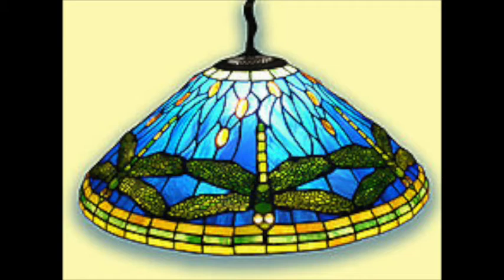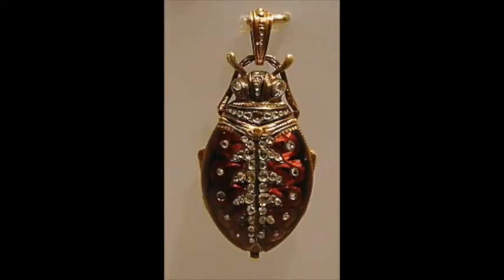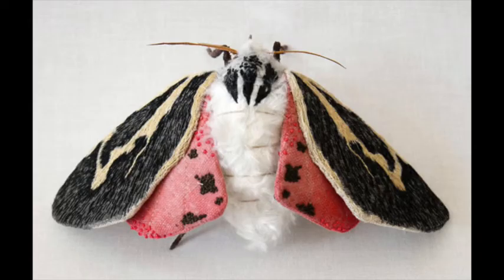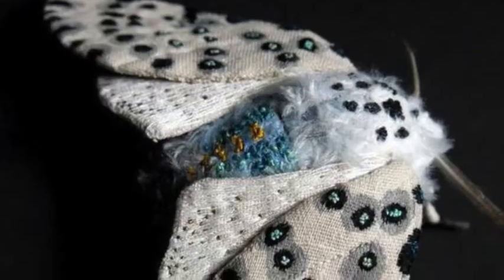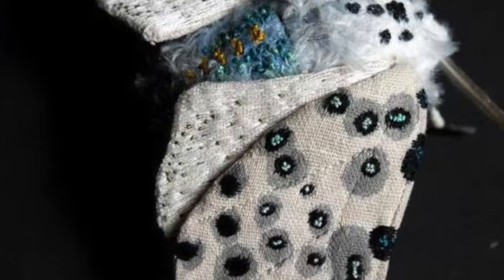This is a Tiffany lamp. Can you see the dragonfly? Jewelry artists think insects are beautiful too, as shown in this pendant watch. Yumi Okita makes fabric art inspired by the colors and patterns of insects.